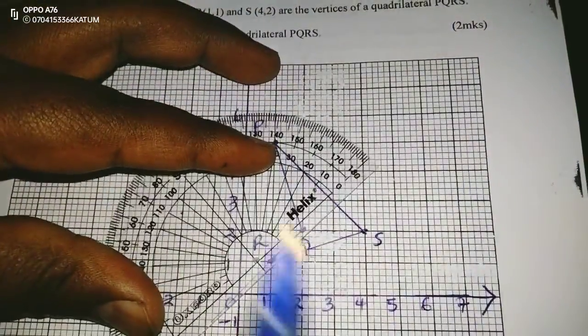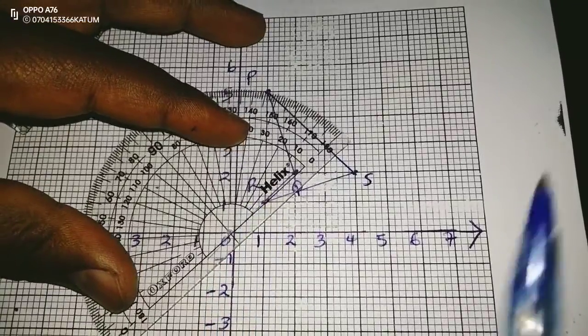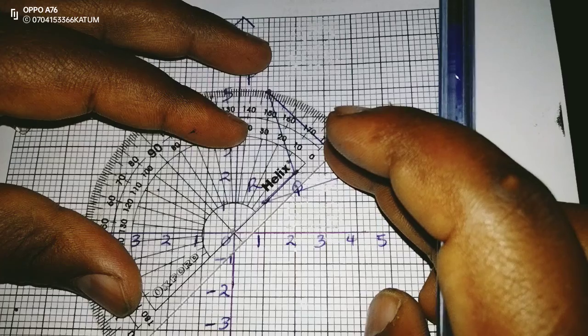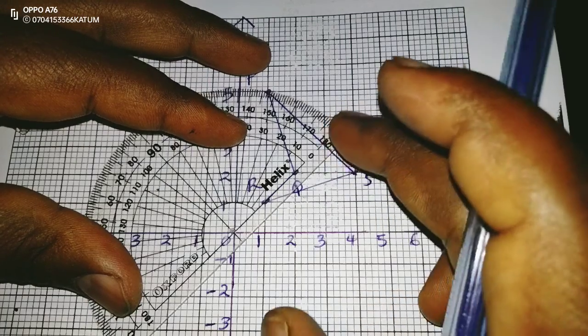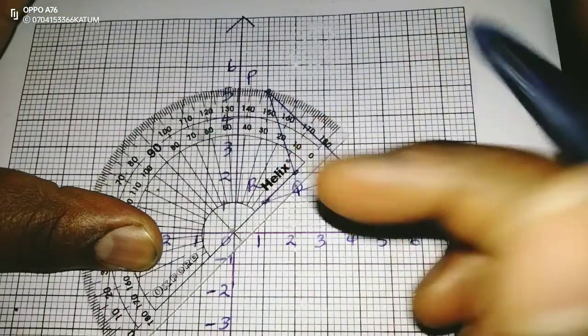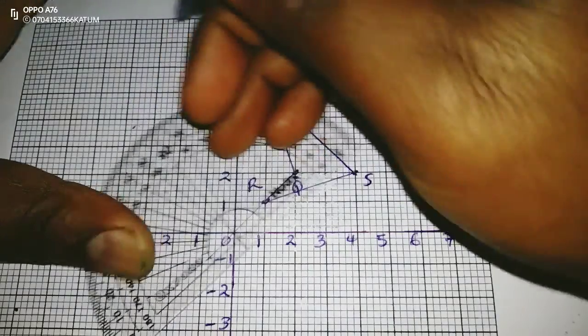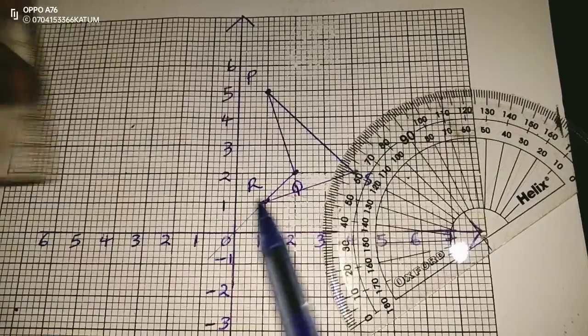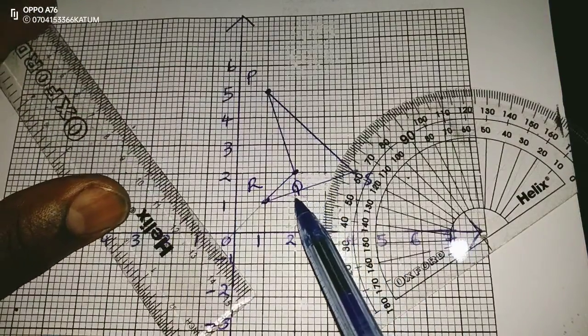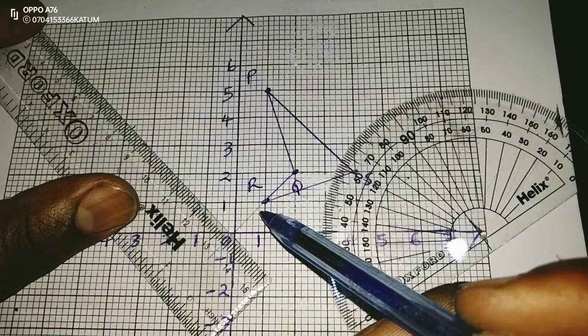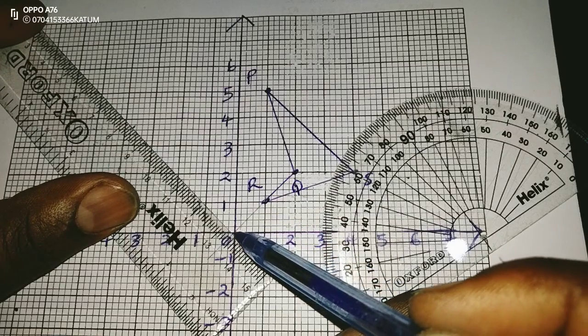Therefore, I stand here and measure an angle of 90 degrees. Following this line, we have gone in the anti-clockwise direction. I'm going to use a dotted line to connect with the 90 degrees mark.